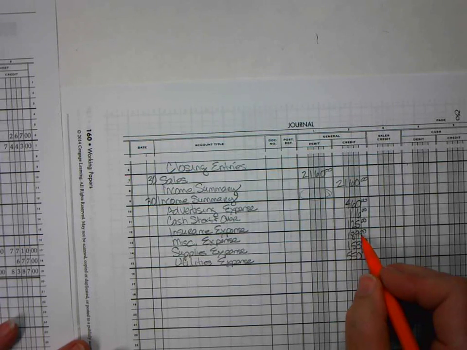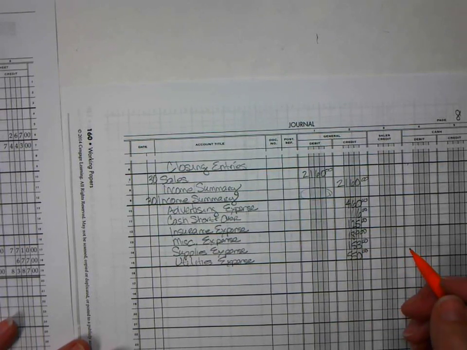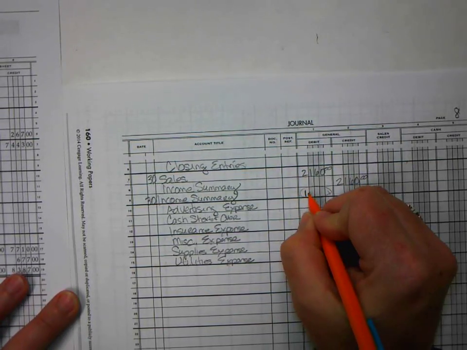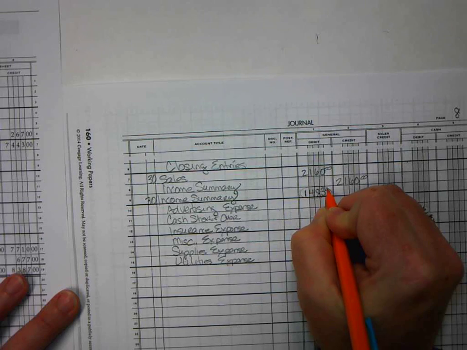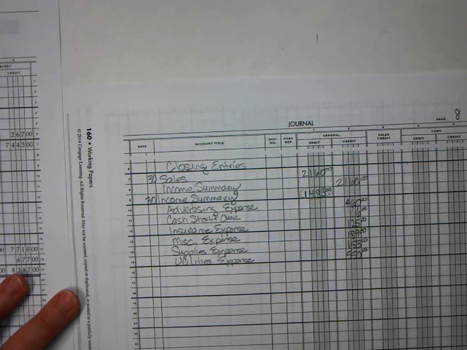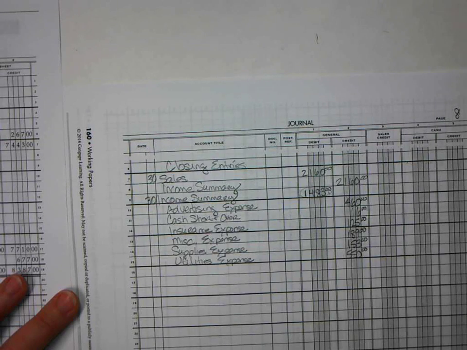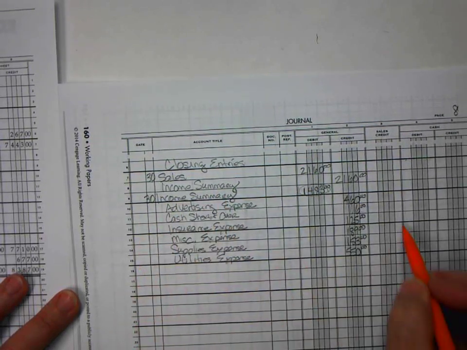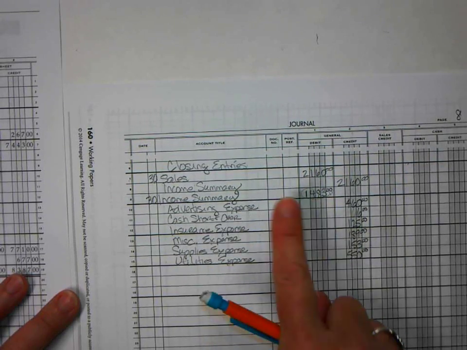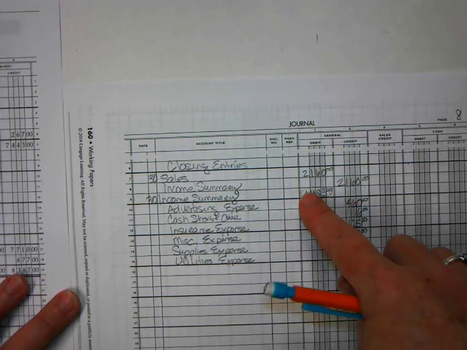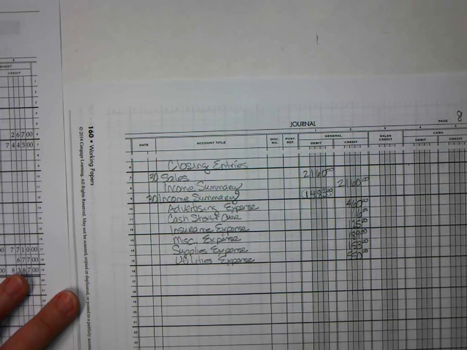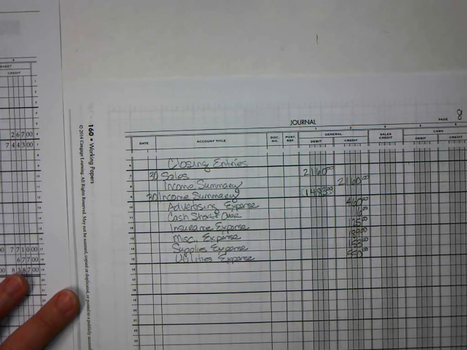Okay, and then if we add all those up, which is always good to do as a check, the answer should be $1,483, and so that's going to be our debit. Okay, and that's all one transaction. Our debits and our credits equal. We have one debit, but we have lots of credits to equal that one debit. Still good?